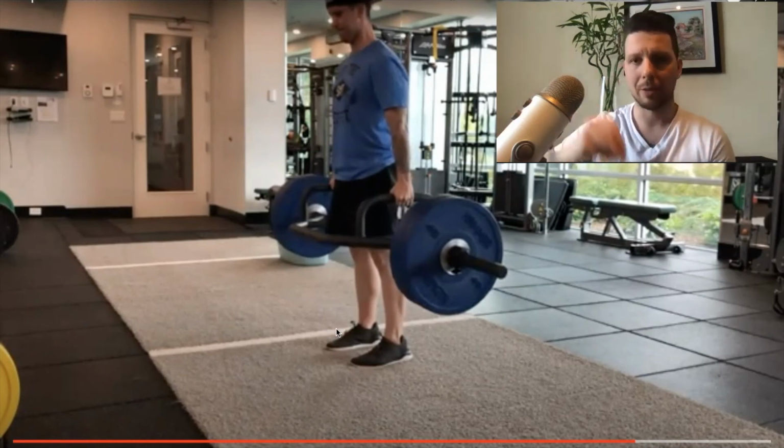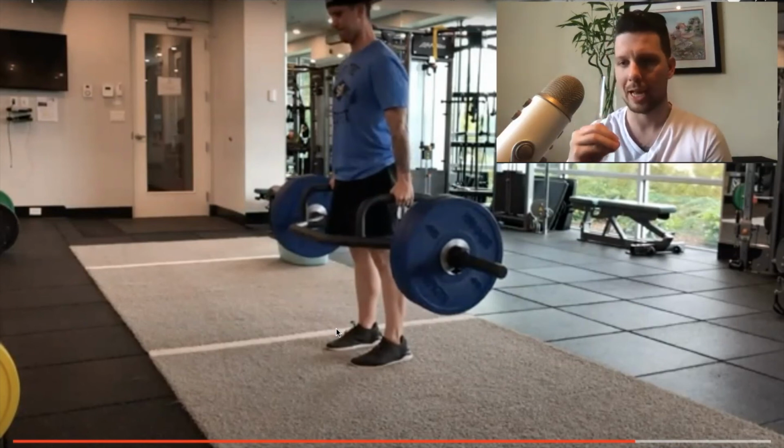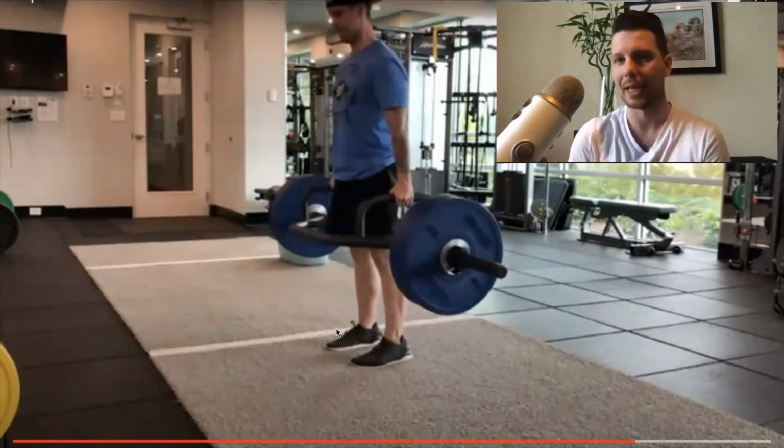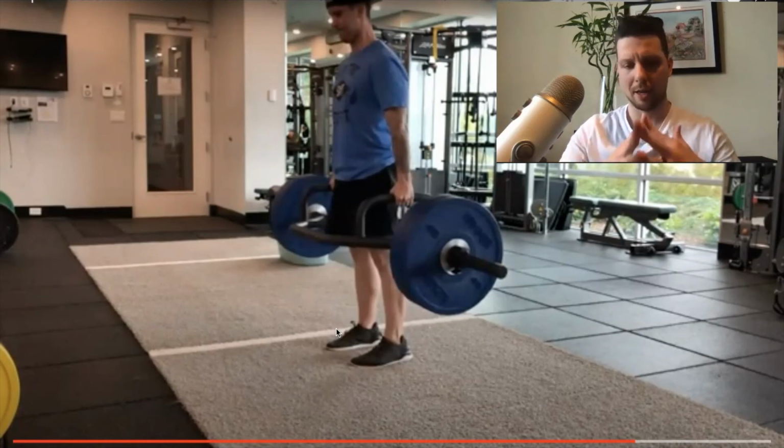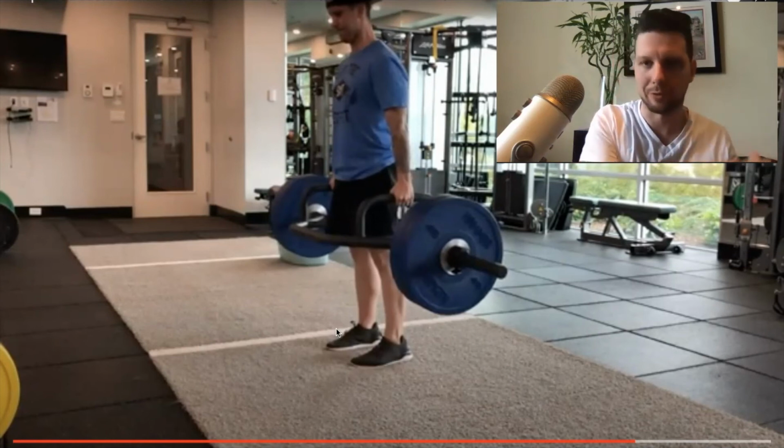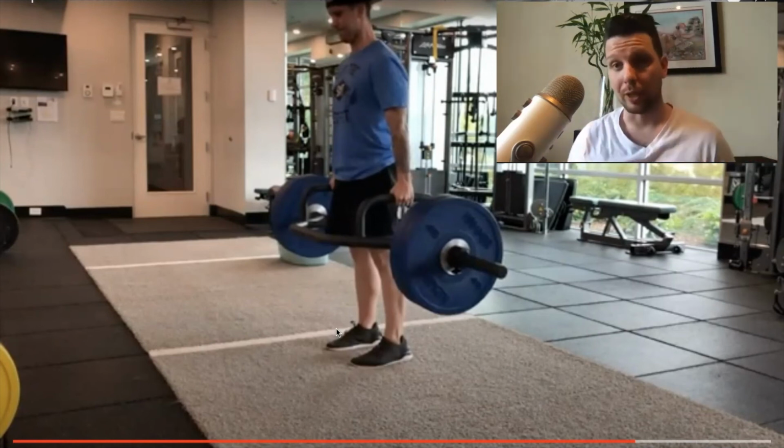But something I will say about deadlifts is that everyone has this weird idea that they have to deadlift off the floor to make it count or be cool. I just don't understand that. Like, if I asked any trainer, why are you getting your client to deadlift off the floor? Or why are you deadlifting off the floor?